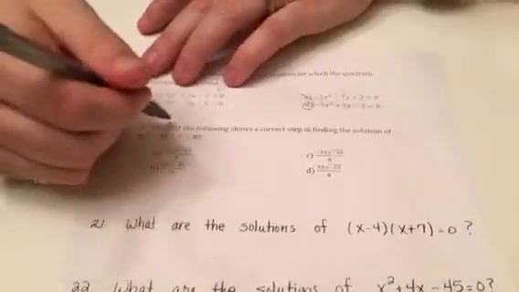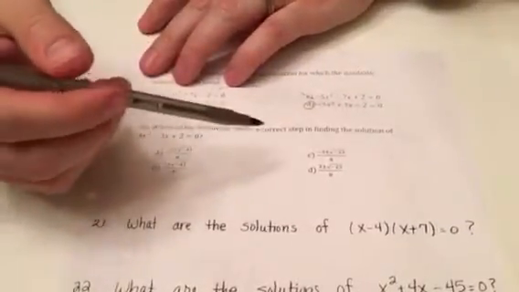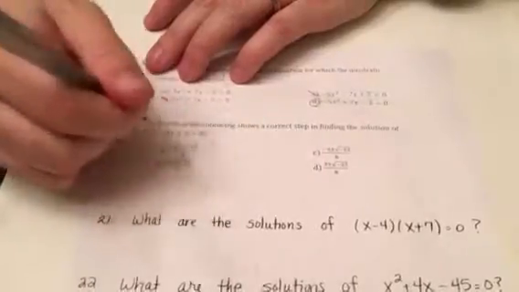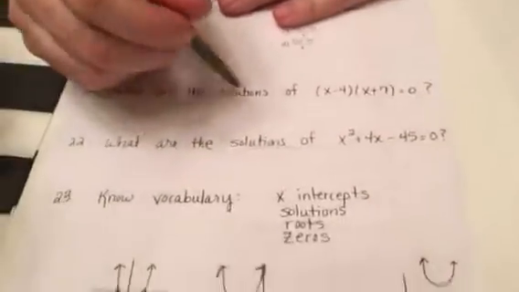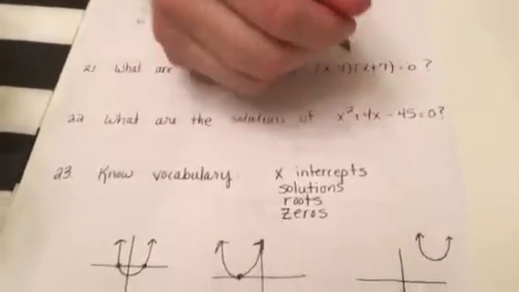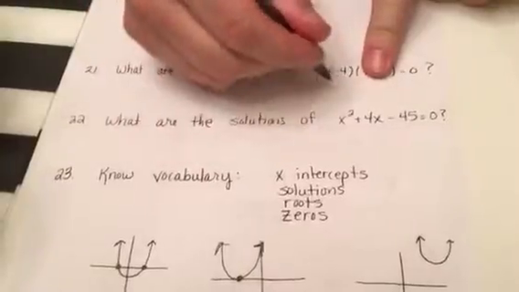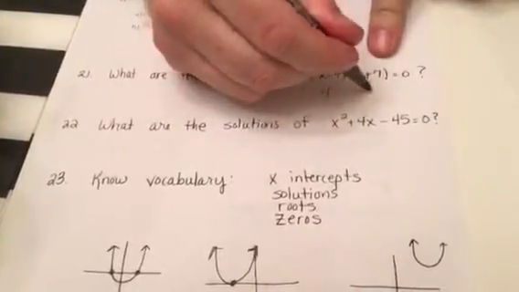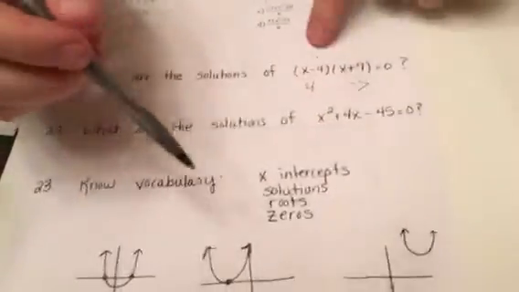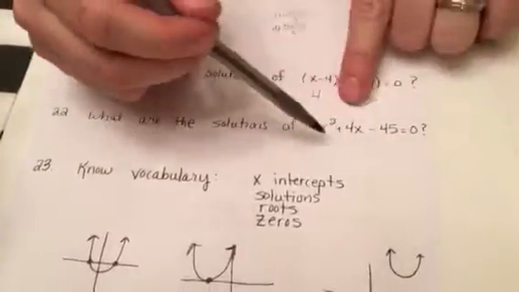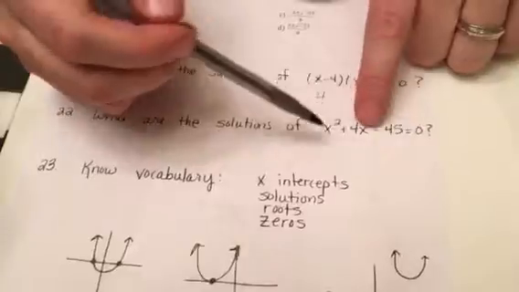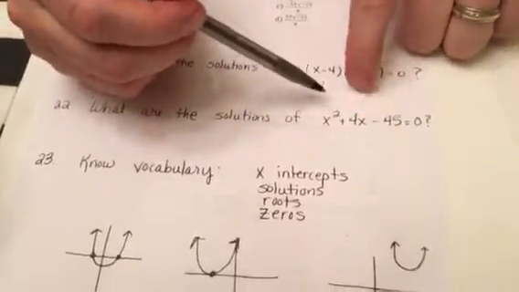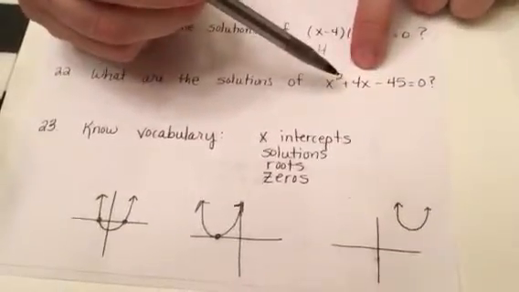Okay? Which of the following shows the correct step in finding the solution? Again, b squared minus 4ac, go ahead and subtract them, see which one comes up to the right thing. Solutions on this, if it's already factored, set each factor equal to 0. This is going to be a positive 4 and a negative 7. What are the solutions of this one? You can find them by factoring if you want. You can find them using the quadratic equation if you want to do that. You can graph it and see where the answers are on the graph.